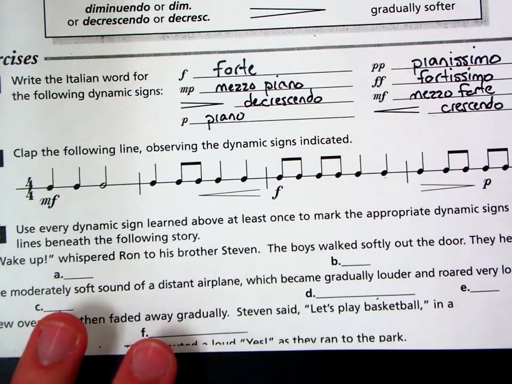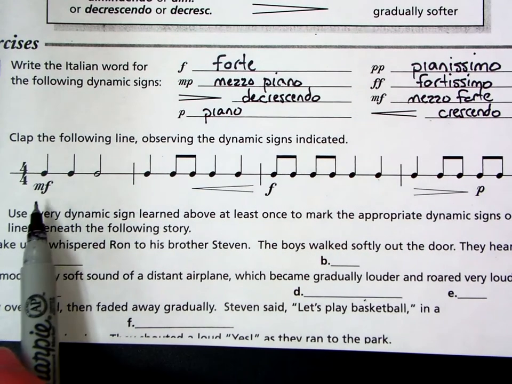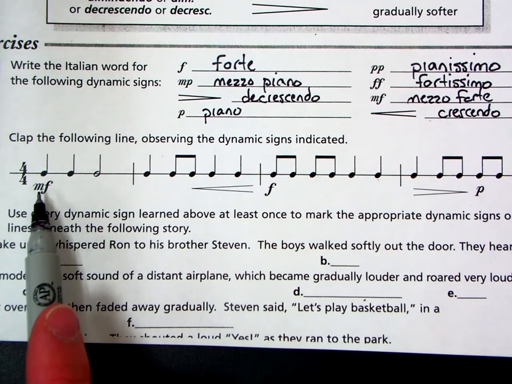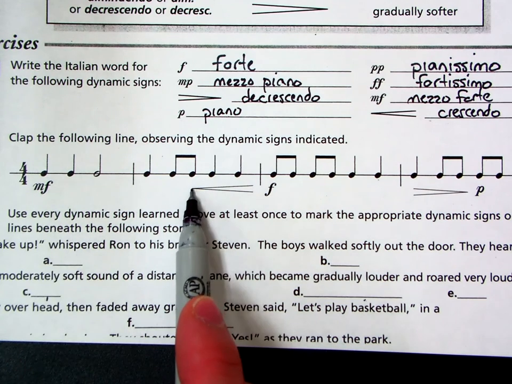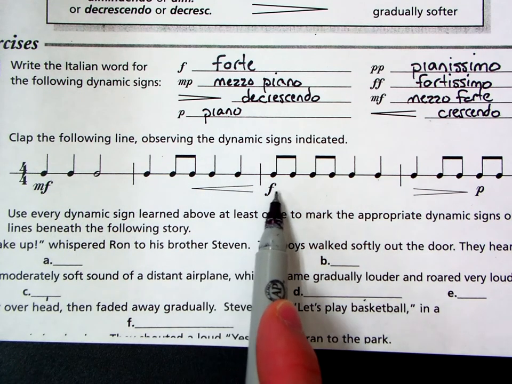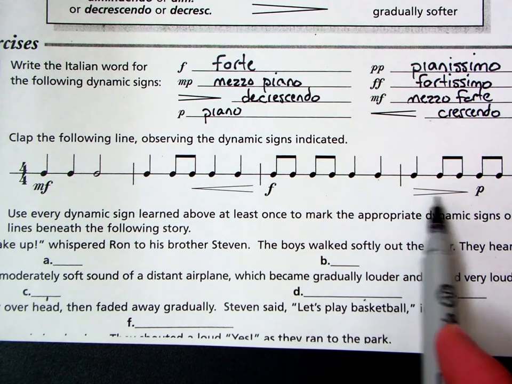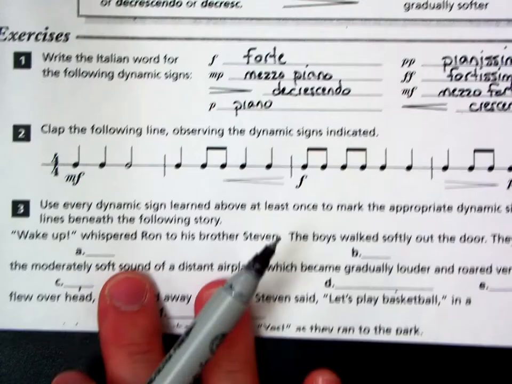The next one asks us to clap the following exercise. Just note that the dynamics here are written underneath the music that we have. So we have a mezzo forte, and then here we would keep clapping mezzo forte and then gradually get louder all the way up to forte. Play all the way over here and you have a decrescendo, which might look a little blurry on your screen, but a decrescendo down to piano.